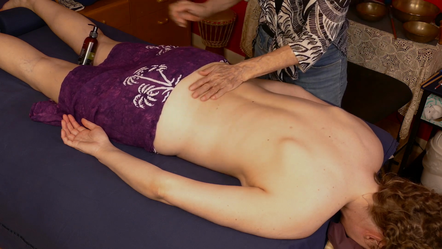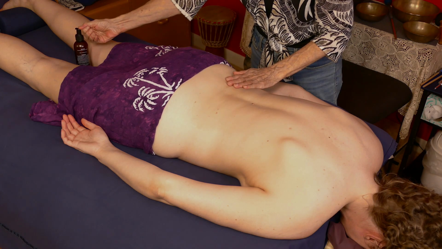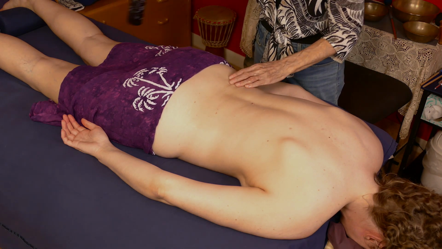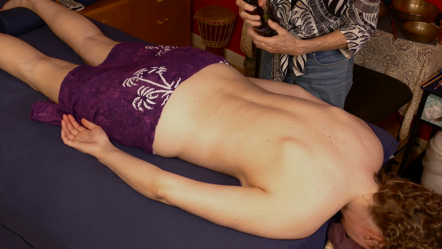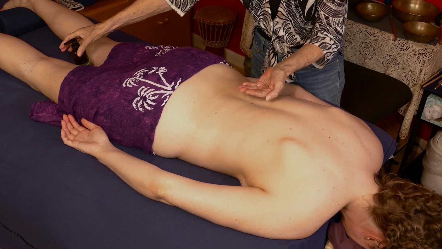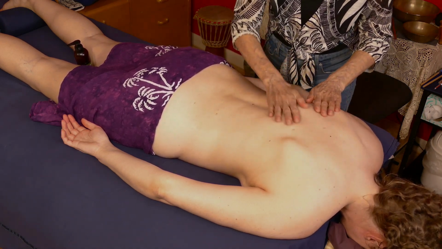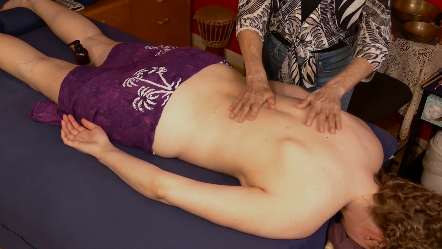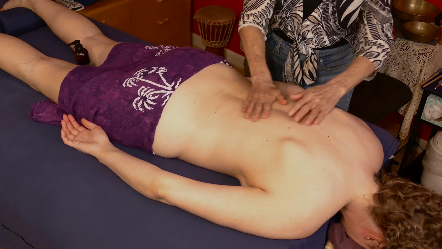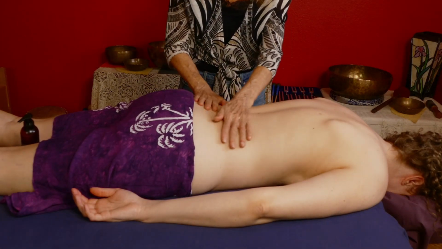And so let me get the oil. I didn't get quite enough. I'm going to take it up the back a little farther, all the way up the back, because that is part of the connection, so I'll get a little bit in there too.